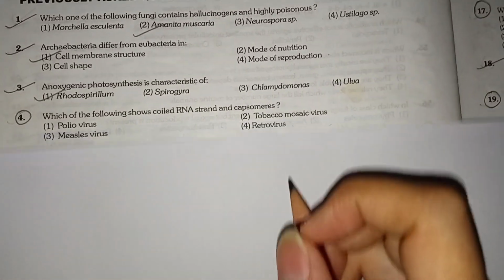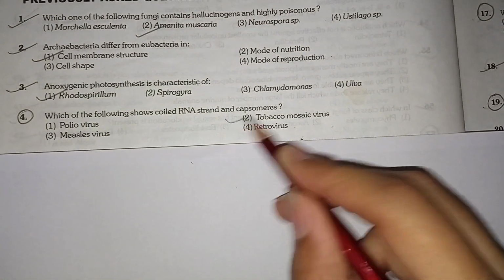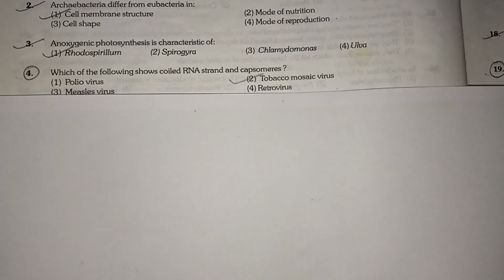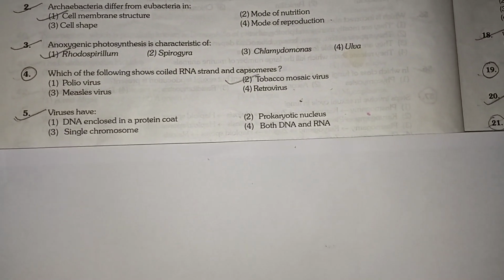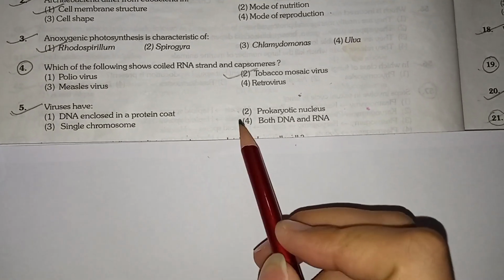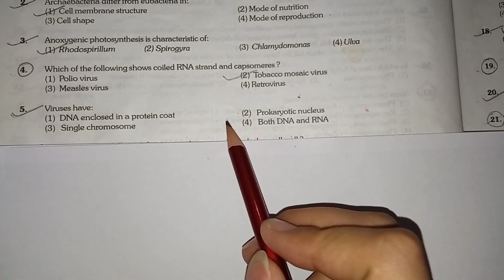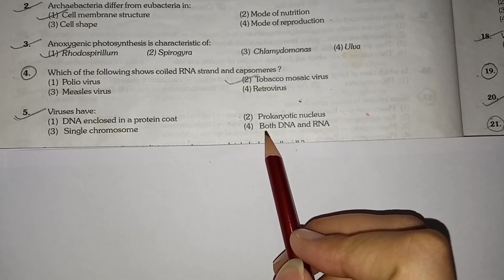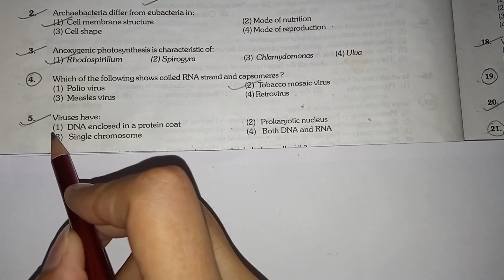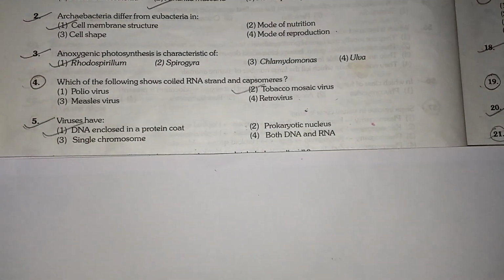And the correct option is tobacco mosaic virus. Viruses have DNA enclosed in a protein coat, single chromosome, prokaryotic nucleus, and both DNA and RNA. And the correct option is DNA enclosed in a protein coat.